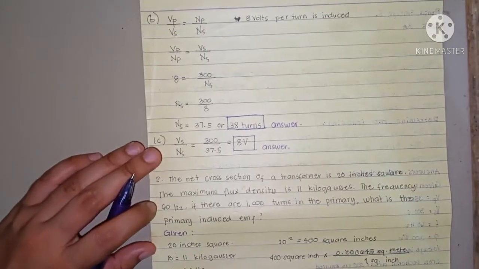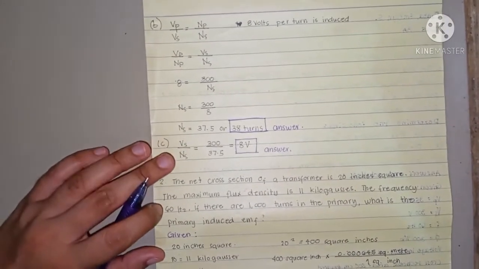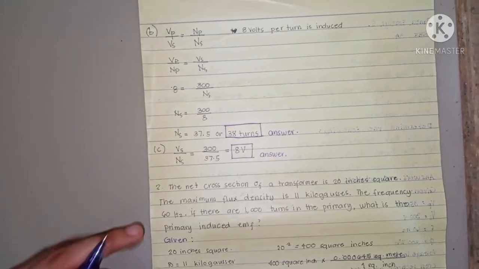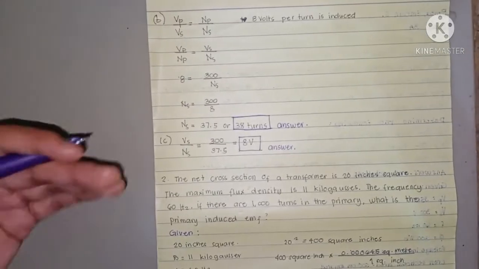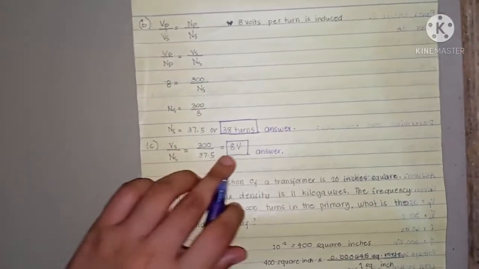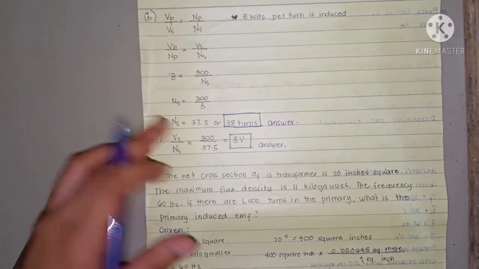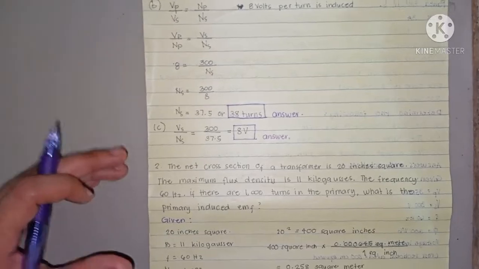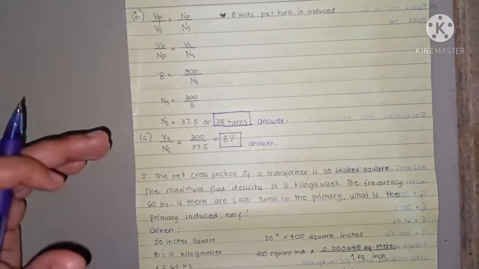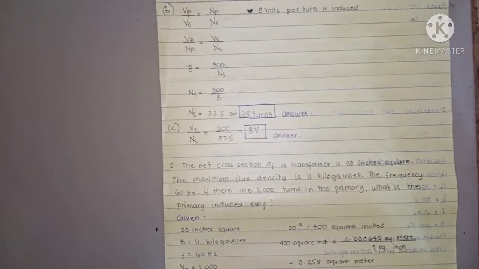Proceeding to letter C, we were asked to determine the value of the induced voltage in the secondary per turn in the secondary side. Since we already have the value of our secondary turns, it would be easier to directly obtain the value of the induced voltage on the secondary side.